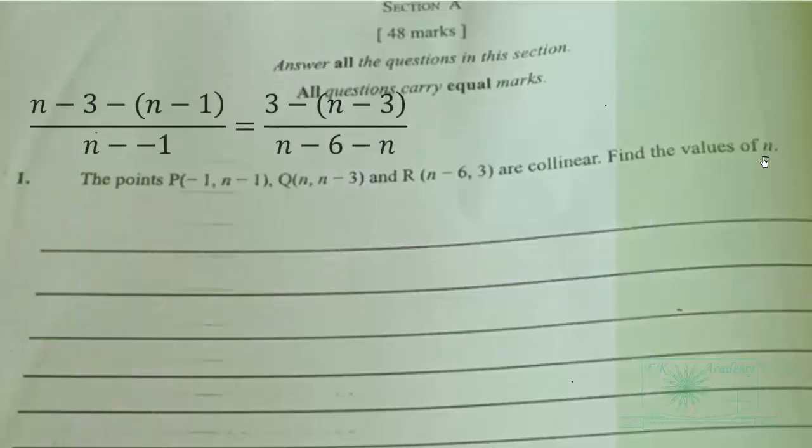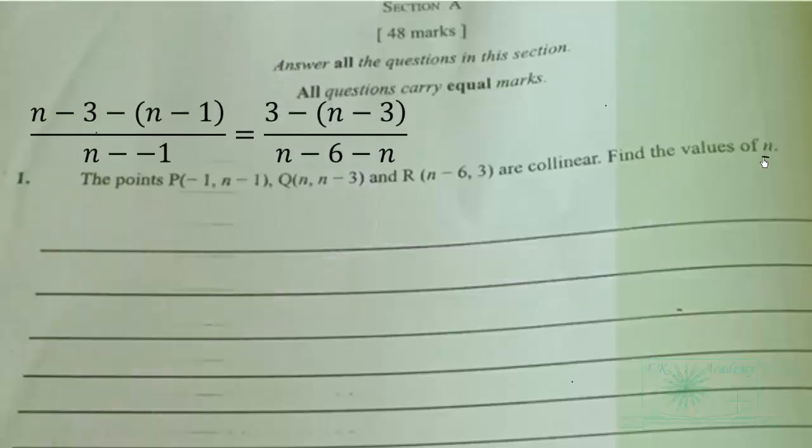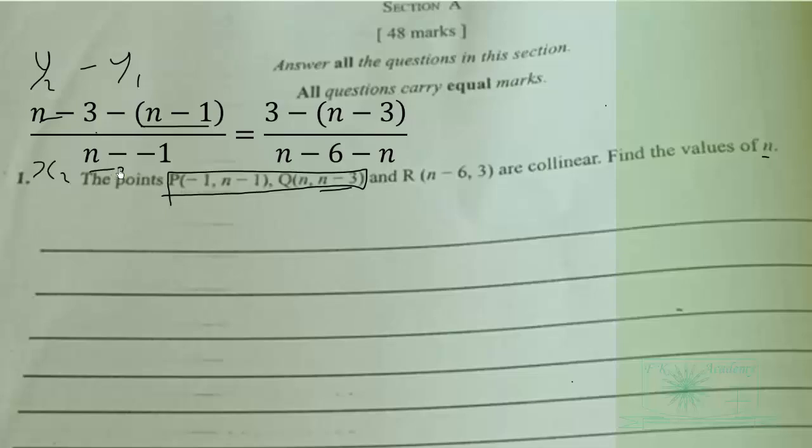So if they are collinear, it means they all lie on the same straight line. So if they all lie on the same straight line, then their gradient should be the same. So we can find the gradient this way. We can use PQ to find the gradient. That will give us n minus 3 minus n minus 1. That is y2 minus y1 over x2 minus x1.